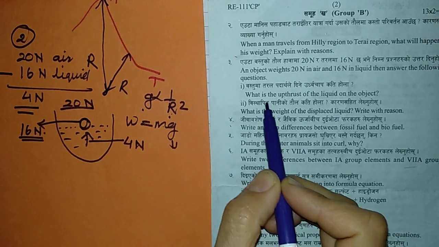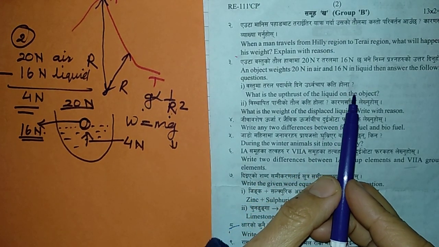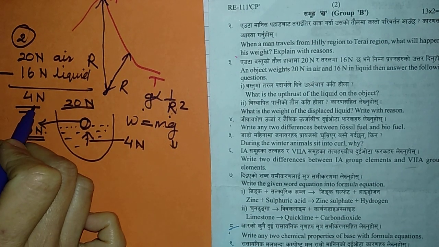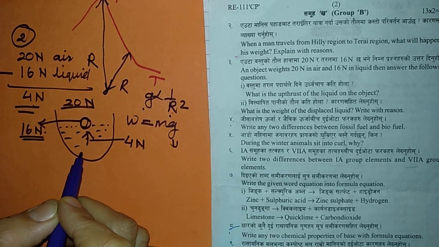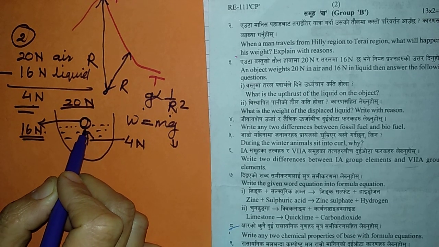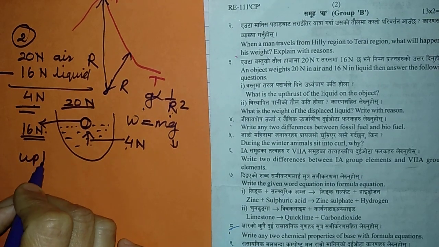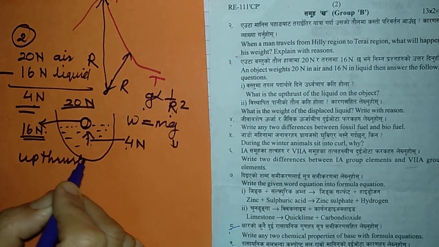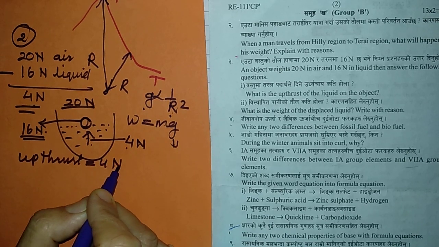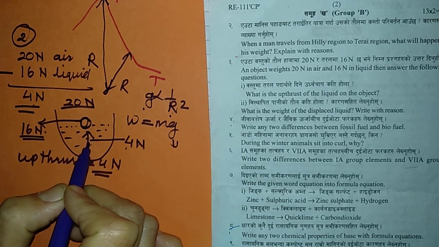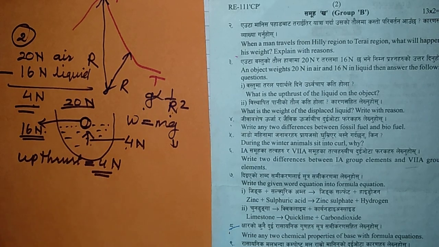So what is the upthrust of the liquid on the object? Upthrust is equal to the weight lost by the body, that is 4 Newton. Here weight lost equals 4 Newton, so upthrust is 4 Newton, because 4 Newton weight is given by the liquid to the object.